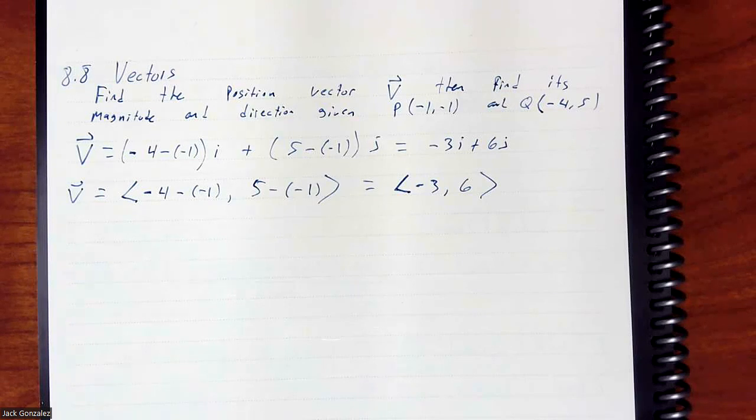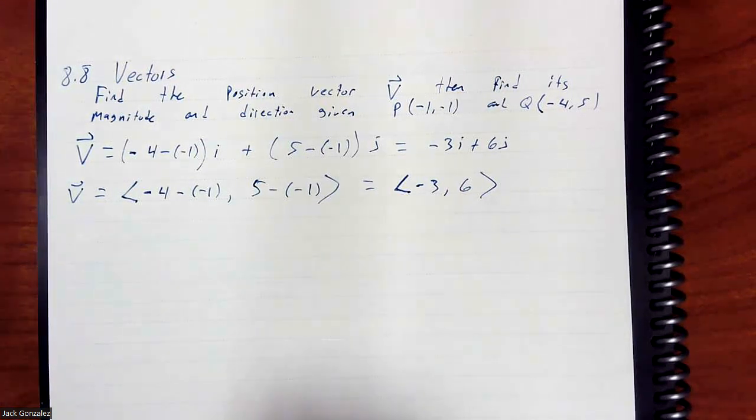The i's would be a, j, the x. First, the final x minus initial x. Final y minus initial y. It'll always be that way. So once you have your vector, find the magnitude.